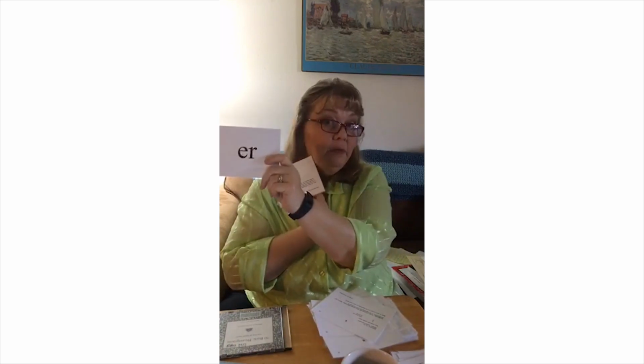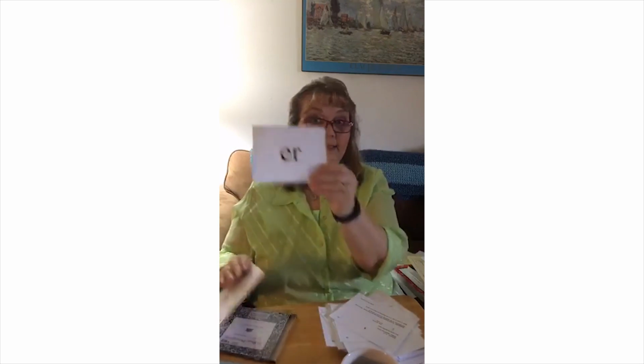So one of the ways, when you've got a child that's still working on developing this sound, one of the ways you can help them is to help them hear if the R is making its own syllable, then you're using this one. And the word train, one syllable. So I can't be using this one.